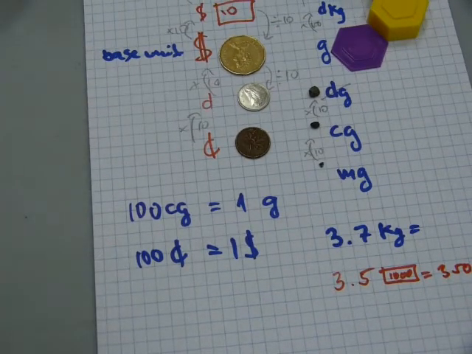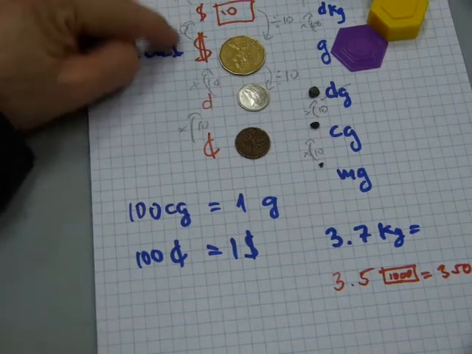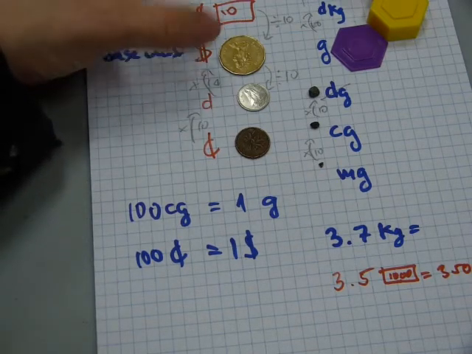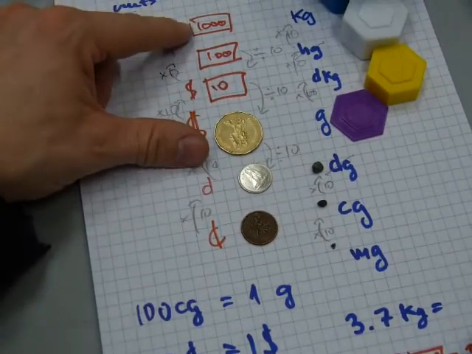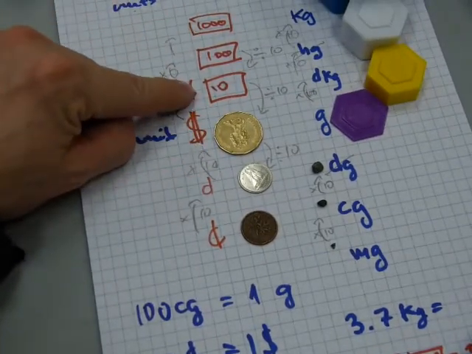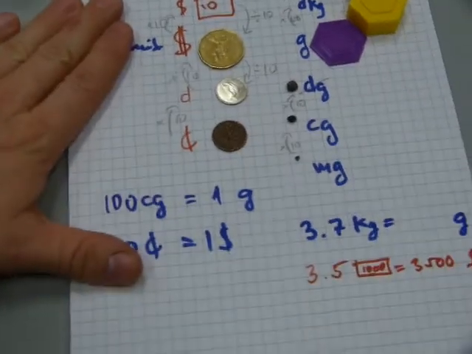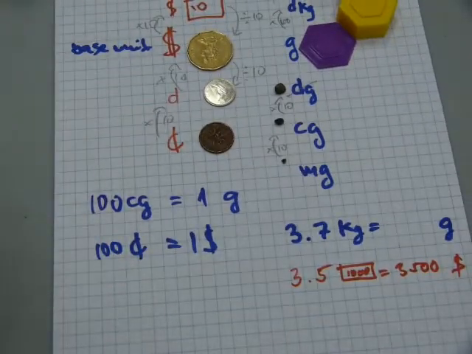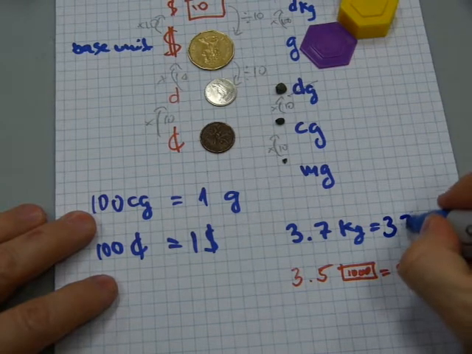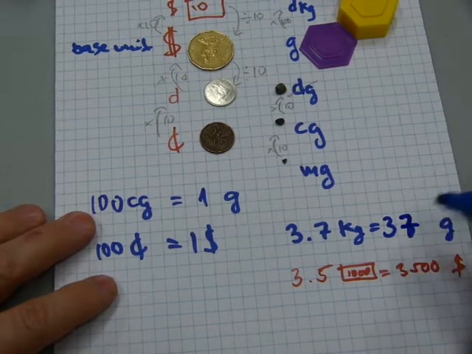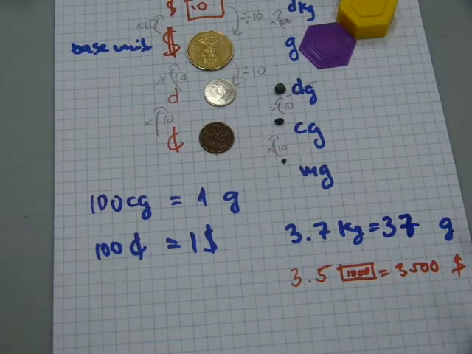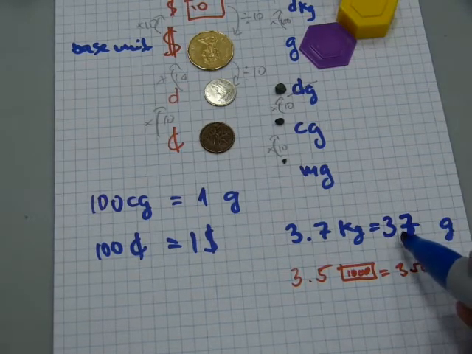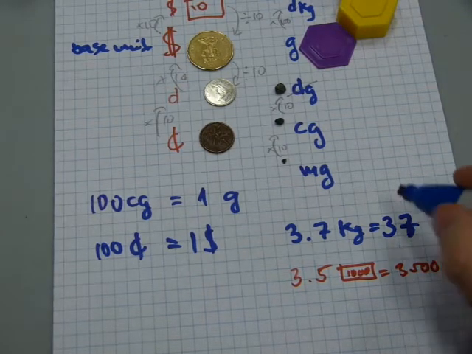And if you look at the amounts, the exchange rate between a dollar and a $1,000 bill is 10 times 10 times 10. So what you do is write down the 3, write down the 7, and that's a fancy 7, and 10 times 10 times 10 is 1,000. So 3.7 gets multiplied by 1,000.